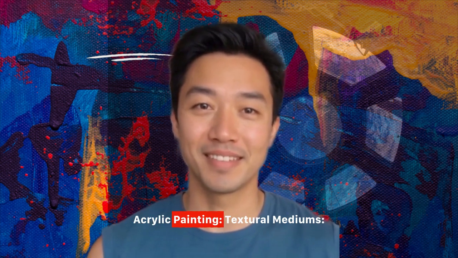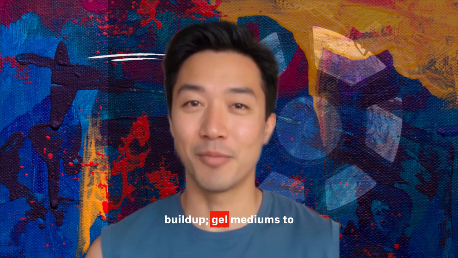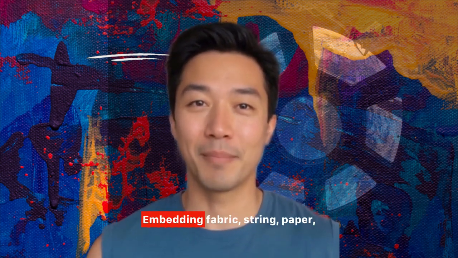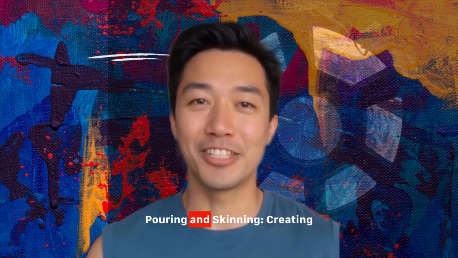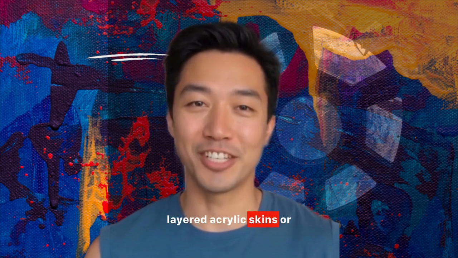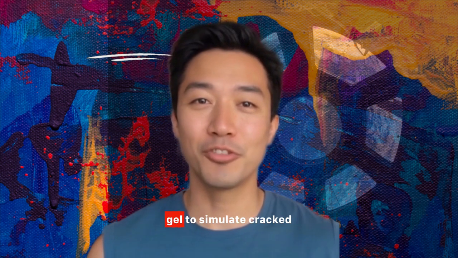Acrylic painting. Textural mediums: modeling paste for 3D buildup. Gel mediums to control transparency. Collage and mixed media: embedding fabric, string, paper, or sand into layers. Pouring and skinning: creating layered acrylic skins or fluid textures. Crackle finish: using crackle gel to simulate cracked surfaces.